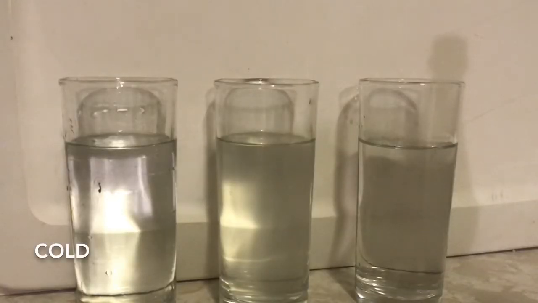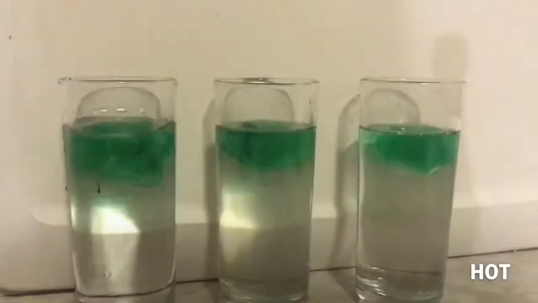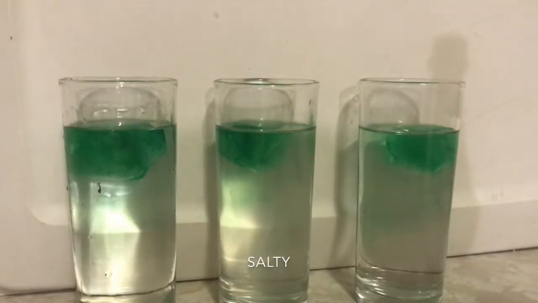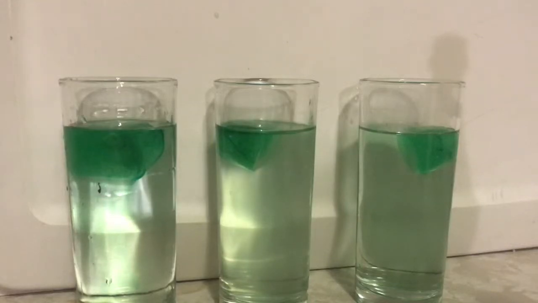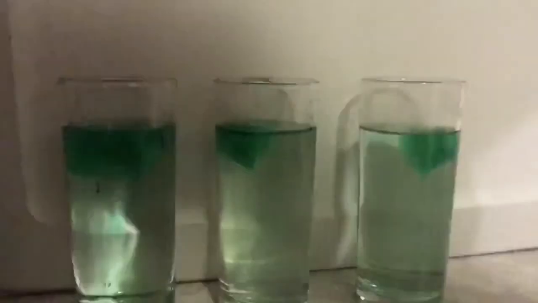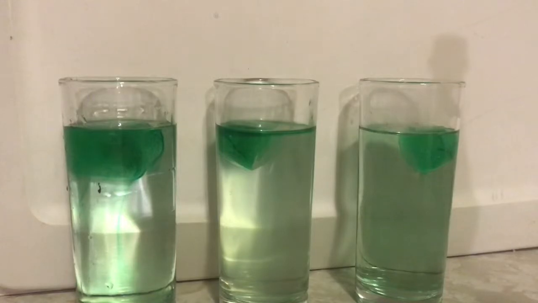Let's look at melting ice cubes in three different glasses, one with cold water, one with hot water, and one with salty water. As the ice cubes start to melt in the cold water, we should be able to see the solution mixing. You can see plumes of color coming off the ice cube, but they seem to be sinking to the bottom of the glass. In the salty glass, it's easy to see a very distinct pattern. From the large difference in density, the fresh meltwater is staying at the very top.